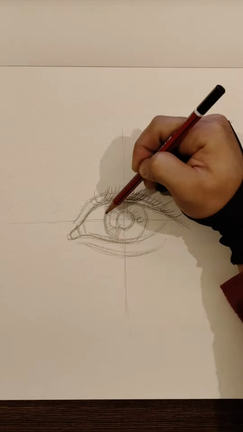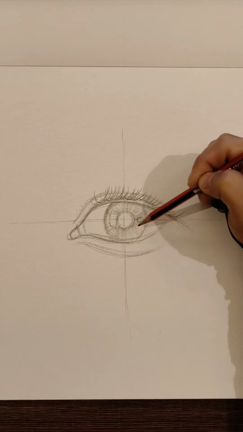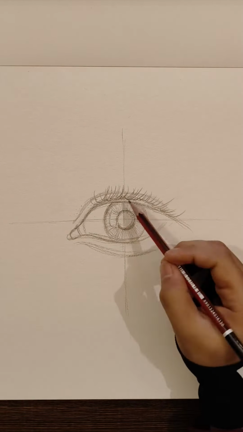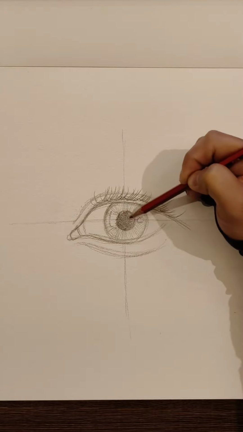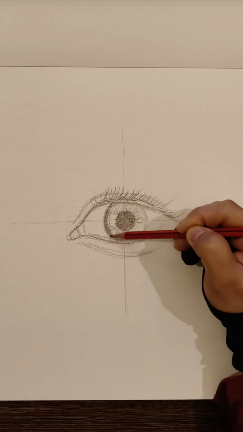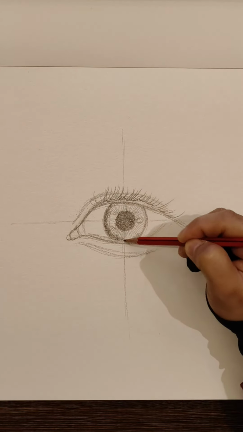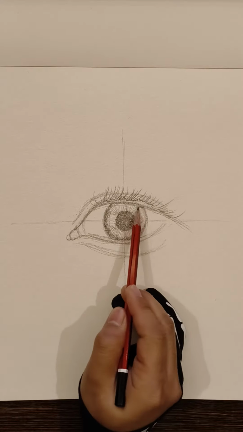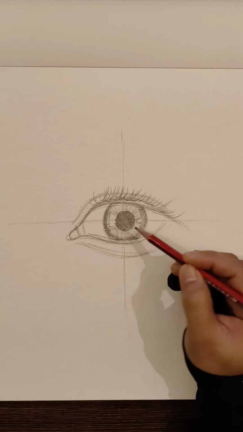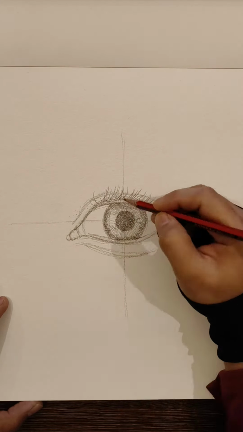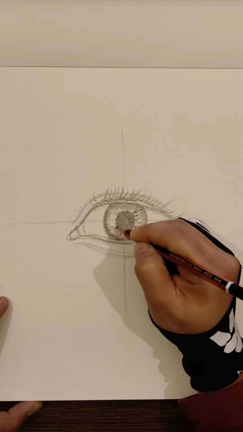Step 3. Add the upper and lower eyelids. Draw a curved line above the oval for the upper eyelid, making sure it has a slight curve that follows the natural curve of the eye. Do the same for the lower eyelid, but it should be more subtle and curved down a little less sharply than the upper one.